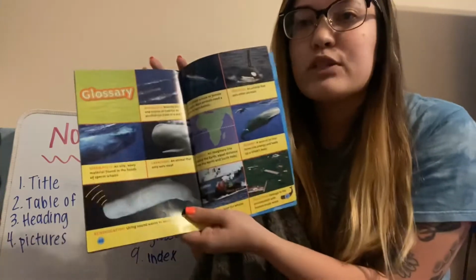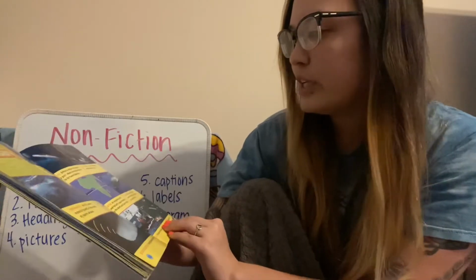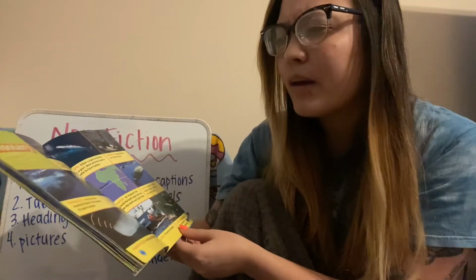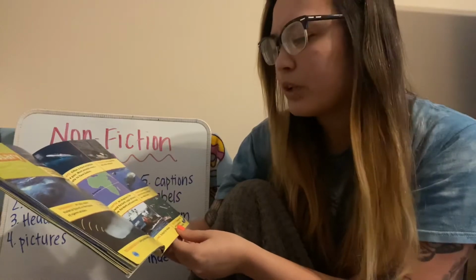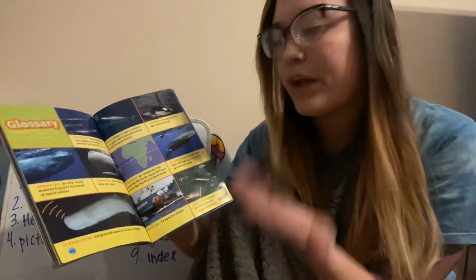So for the whale story, we have some words like migration, echolocation, blubber, predator. These are all words that go along with our topic of whales. I probably wouldn't find the word migration or blubber or echolocation if I was reading about flowers. So these words are specific to our topic of whales.